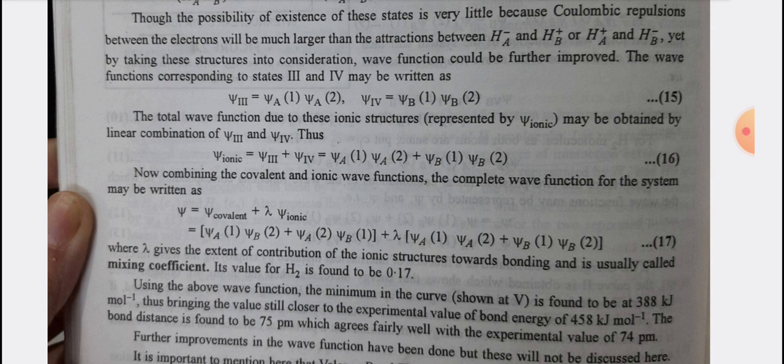The wave functions corresponding to states 3 and 4 may be written as psi 3 is equal to psi A1 psi A2, and psi 4 is equal to psi B1 psi B2. The total wave function due to this ionic structure, represented by psi ionic, may be obtained by linear combination of psi 3 and psi 4. Thus, psi ionic is equal to psi 3 plus psi 4, which is equal to psi A1 psi A2 plus psi B1 psi B2.